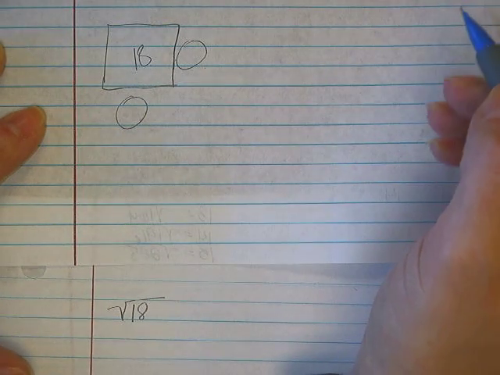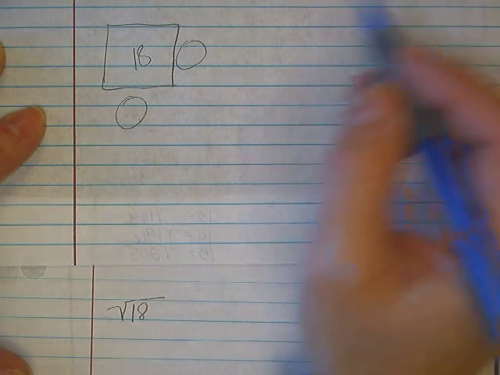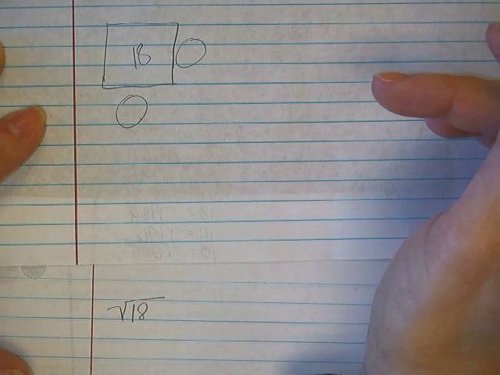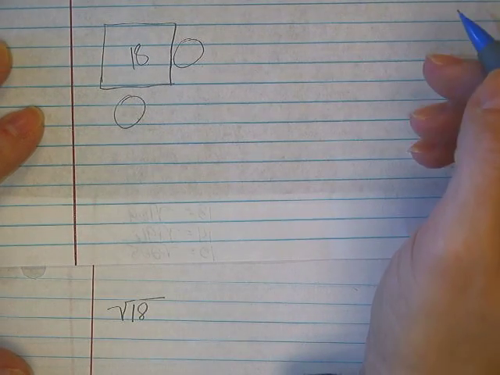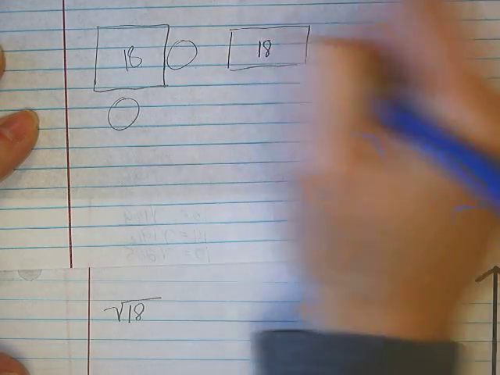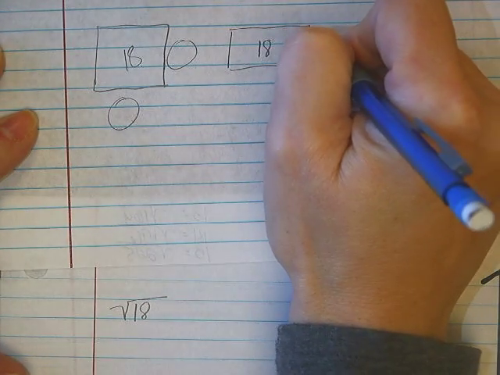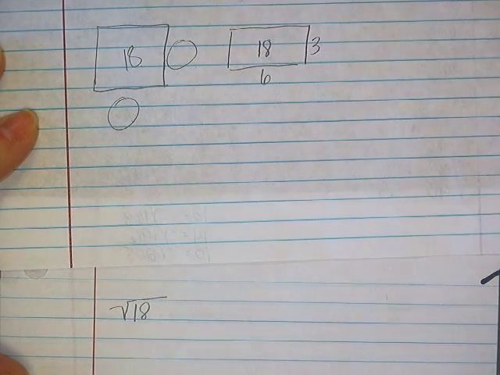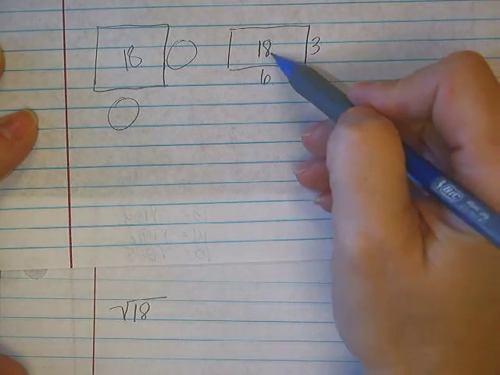What number times itself? Well, 3 times 3 is 9. Nope, not going to be big enough. 4 times 4 is 16. I'm getting close. 5 times 5 is 25, and I just went too far. So I really can't make a square out of 18. I could make something that has an area of 18, but it would be more of a rectangle. I could do a 3 by 6. Well, 3 times 6 gives me 18. That works for finding the area of 18, but it's not a square.